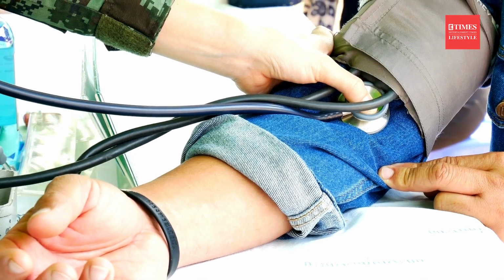Once the systolic blood pressure is more than 120 and up to 129, it is called elevated blood pressure. Stage 1 hypertension is when the systolic blood pressure, the upper blood pressure, is between 130 and 139, and the diastolic, the lower blood pressure, is between 80 and 89. And stage 2 hypertension is when the systolic, the upper blood pressure, is more than 140 millimeters of mercury and the lower blood pressure is more than 90 millimeters of mercury. So it is very important to know these numbers.